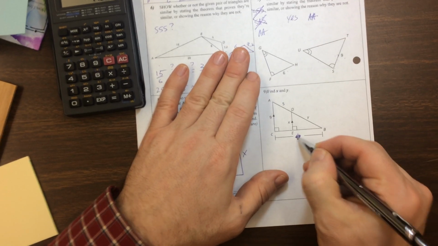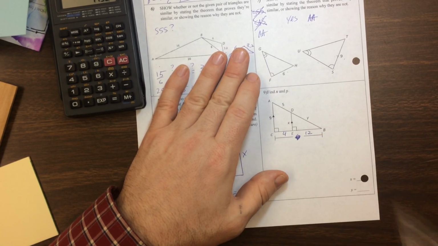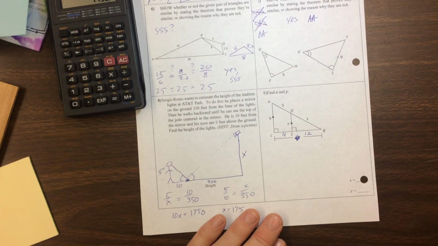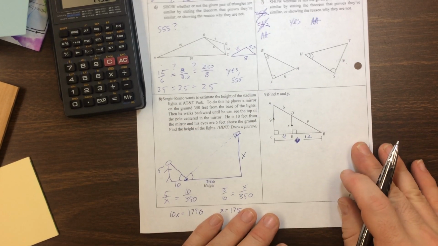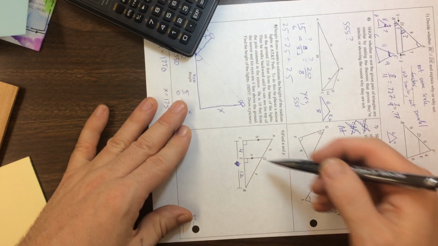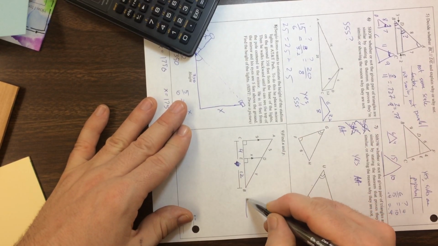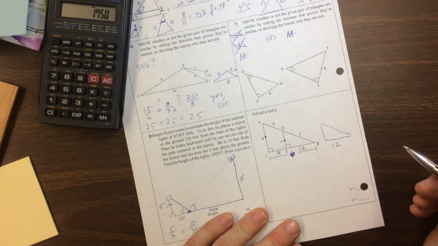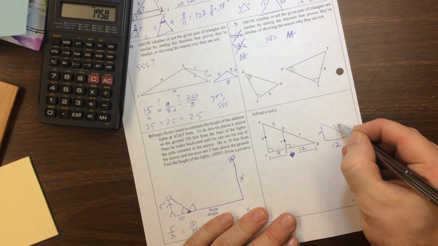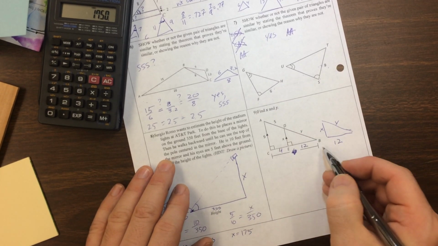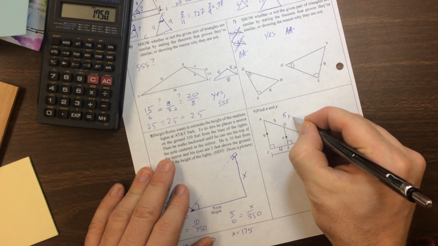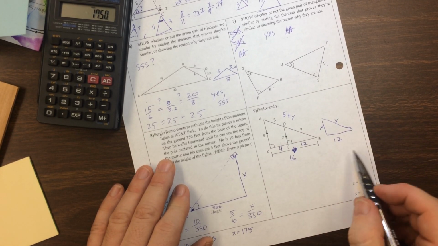In class, I told you you need this information. 12 and 4 there. If I look at it this way, I can see that I have a small triangle here that is 12, x, and y, and I have a large triangle that is 16, 5 plus y, and 9.